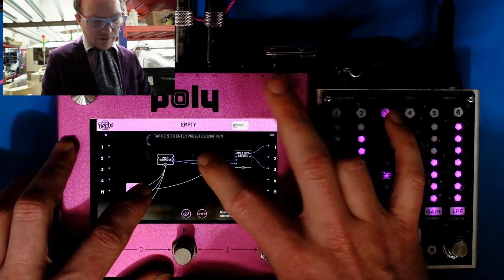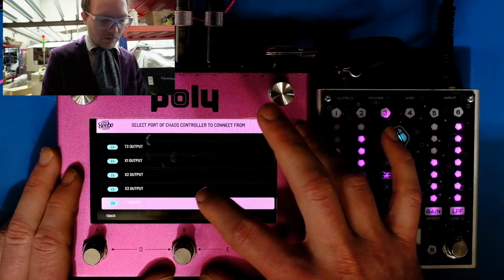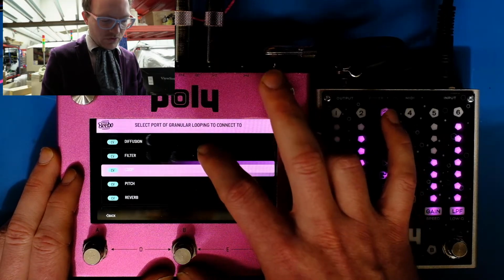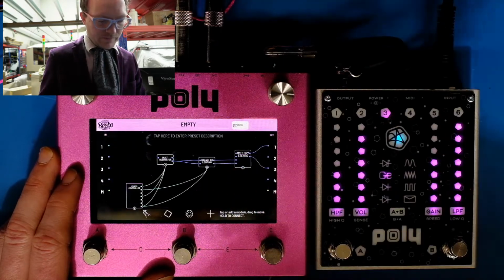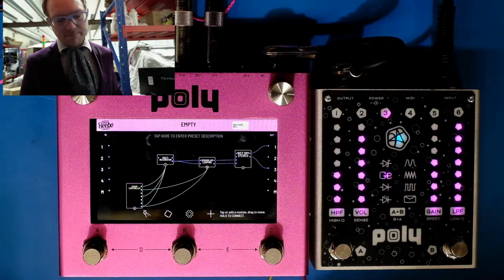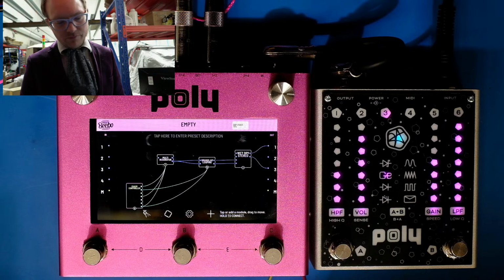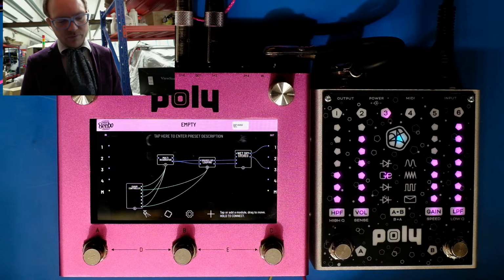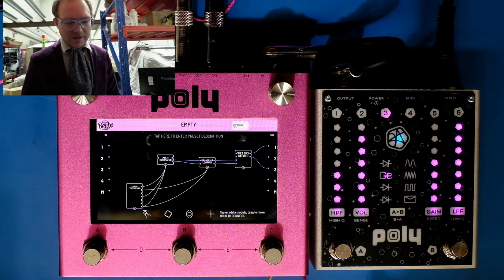So last little bit of craziness. Let's make Y change our tape. You hear we're getting quite interesting effects now. And it's quite a powerful technique.